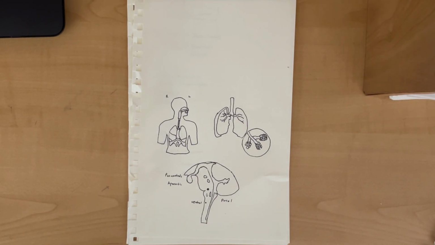Today we're talking about the respiratory system. The way I want to structure this video is first I want to talk about physiology and order the events that take place, and then I want to talk about anatomy. And then for the physiology, there's really three big main events I want to talk about.